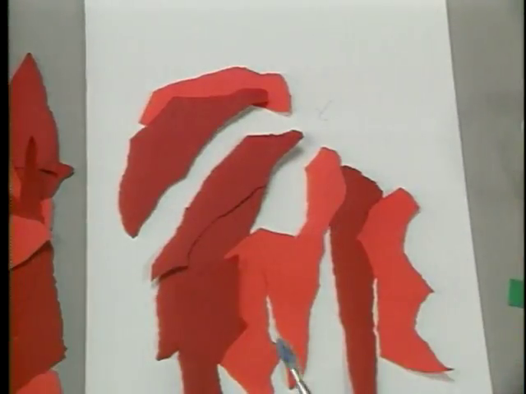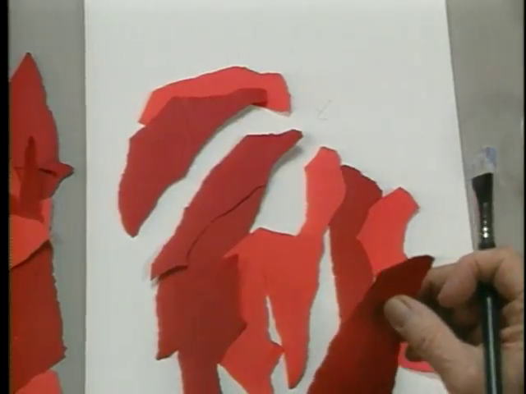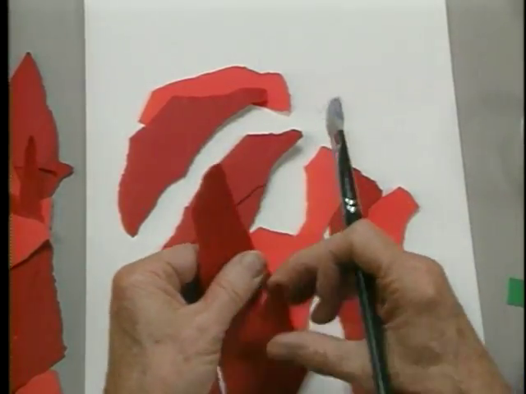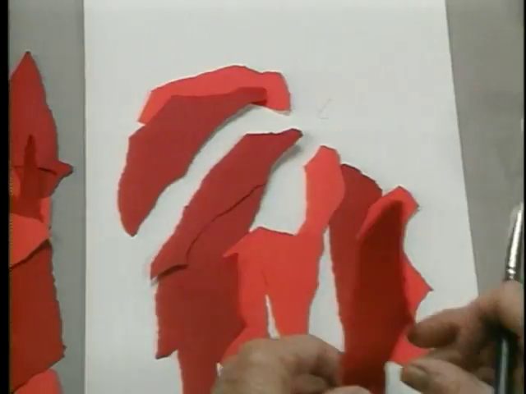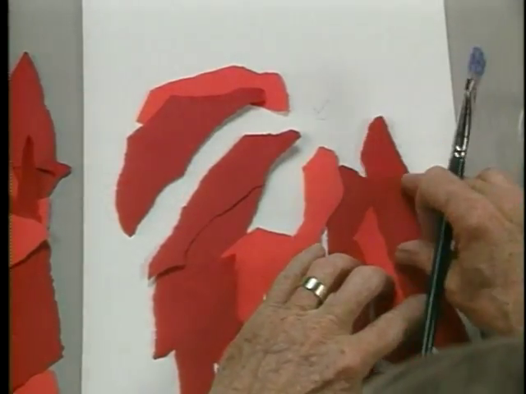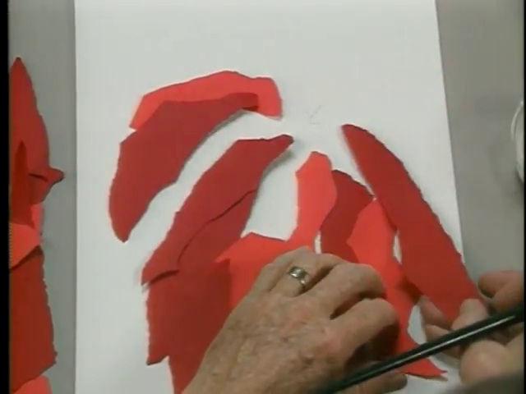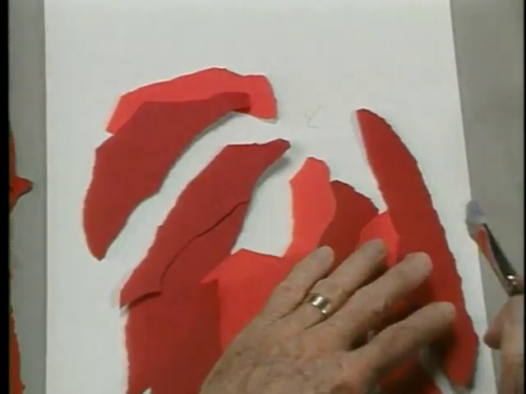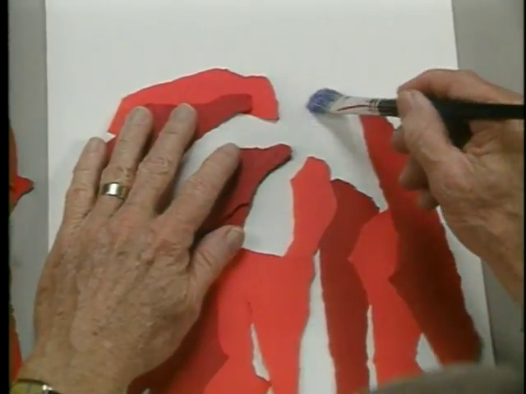I'm working on a collage here that is going to emphasize emphasis. This is really emphasizing very warm colors, and they're going to contrast with cool colors. I'm going to do kind of a poinsettia-like design. The focal point is going to be right in here.